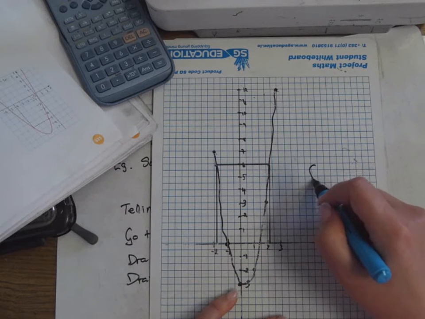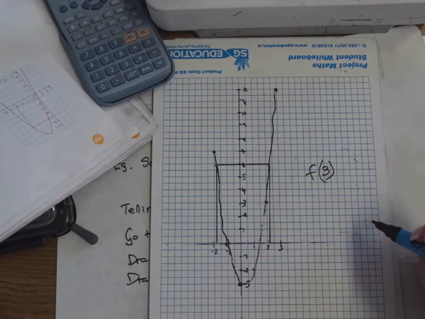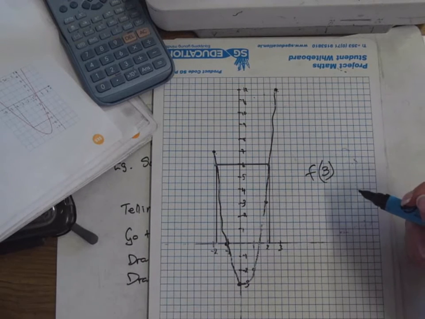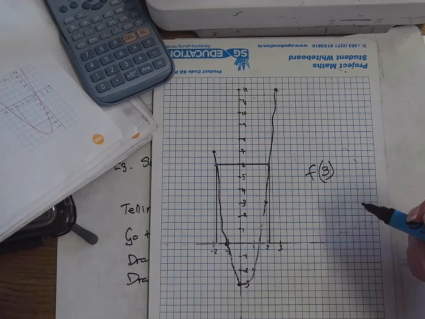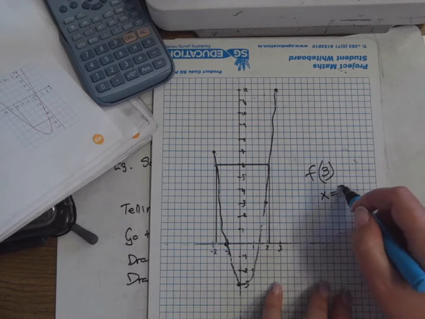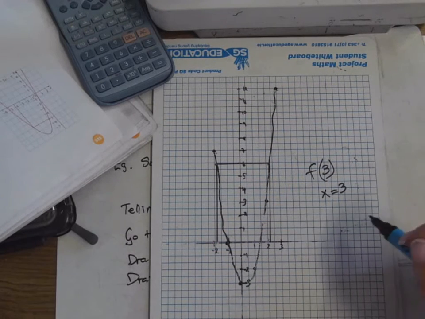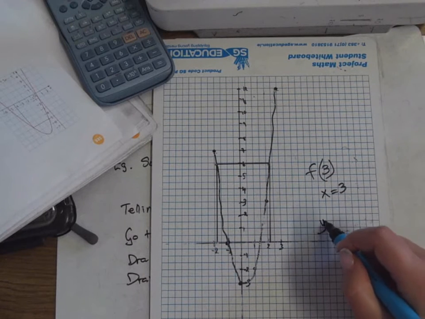Right, okay, so this time I want you to find f of 3. So because 3 is in the brackets, it's the input. So is it x or y? So you know x is equal to 3. So if they're telling me x, what do they want me to find? Y. So my answer is going to be y equals a number, isn't it?